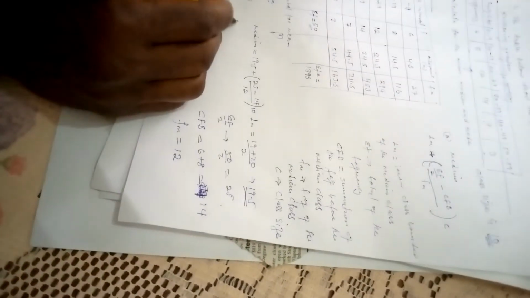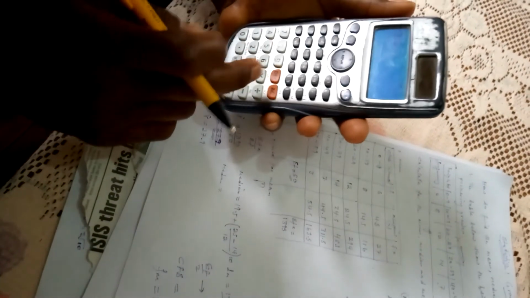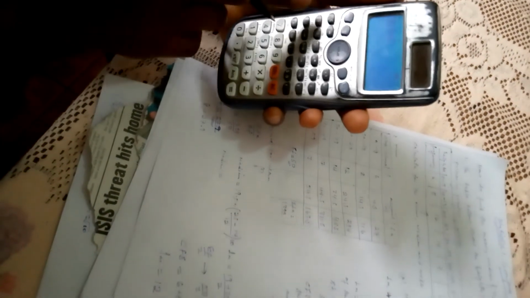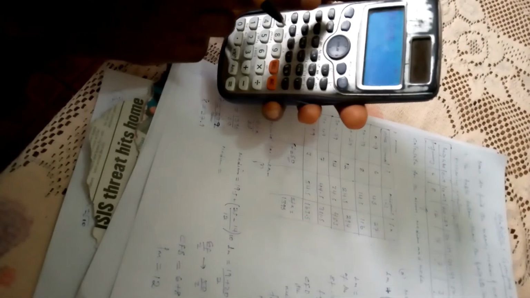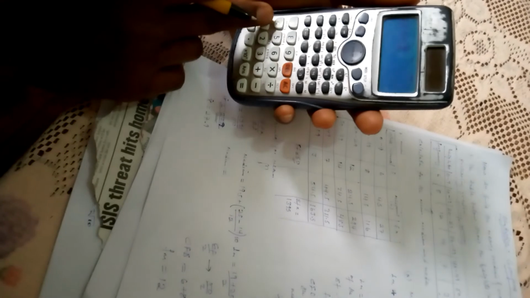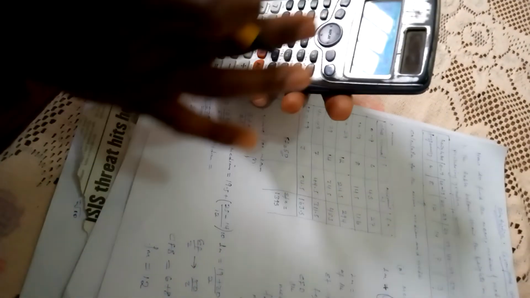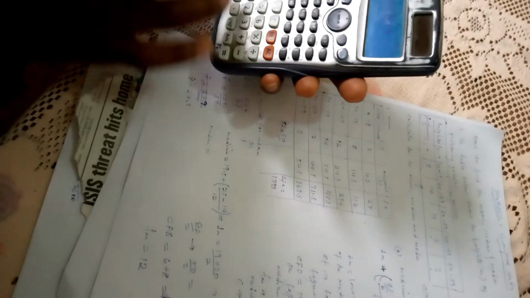So when we substitute right away, this is times 10. We will now write this as the median is equal to, just using our calculator to save time, 19.5 plus 11 over 12 times 10.